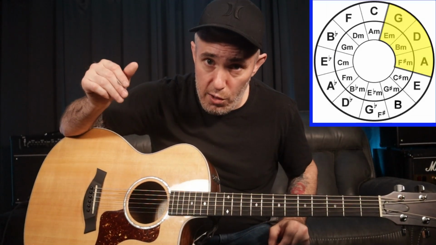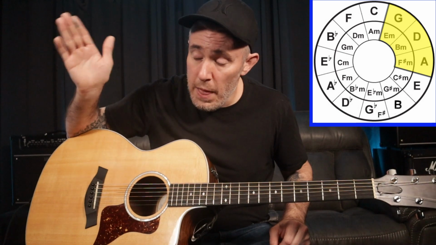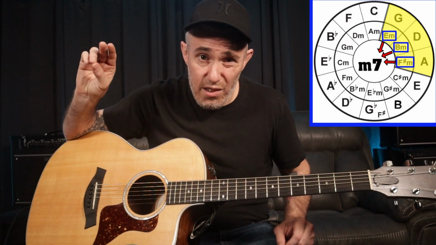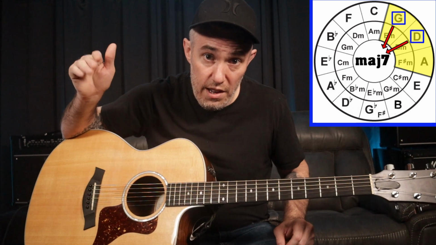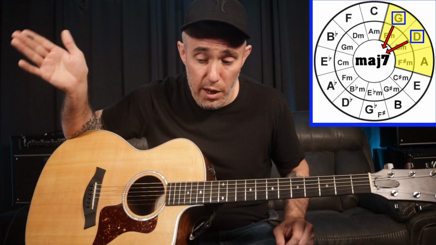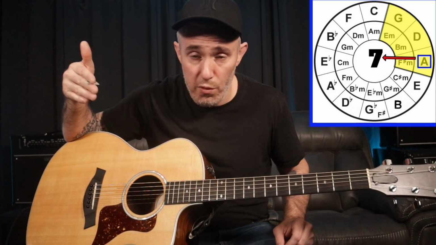So we're going to turn to our circle of fifths. We have our grouping of 6 right here. The 3 chords on the inner circle, they're all minor 7th in their 7th form. The outer circle center position and outer circle counterclockwise position, those become major 7th chords. And then the outer circle clockwise position becomes a dominant 7th chord. This is true for any key.